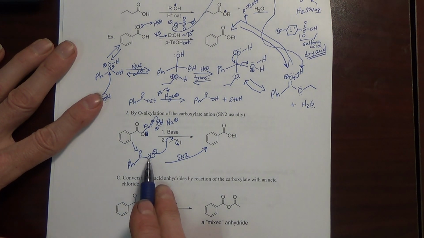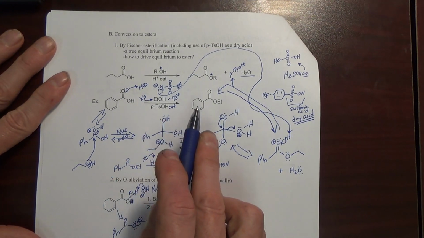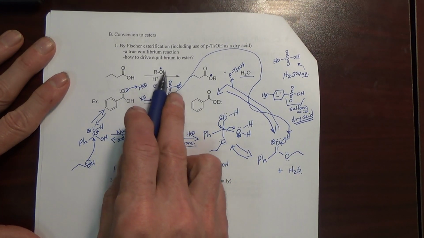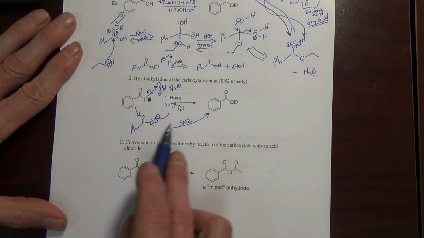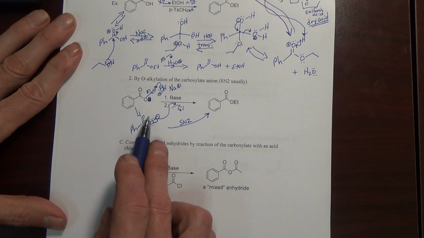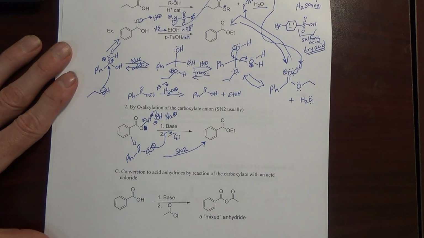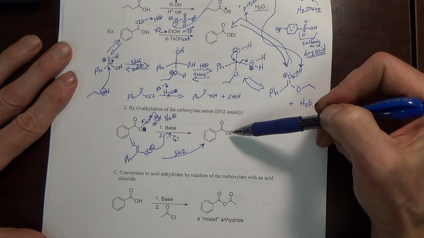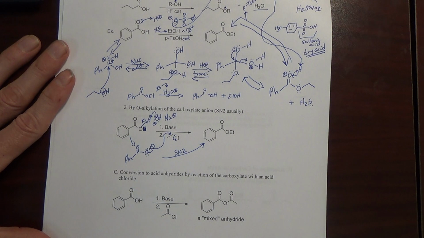Now in this case we are making the OR bond, where up here we did not ever make the OR bond. Up here we were doing carbonyl chemistry. The oxygen of the alcohol displaced ultimately water. Here we're not doing any chemistry at the carbonyl. We're deprotonating the carboxylic acid, making a strong or better nucleophile, and then just do a simple SN2 O-alkylation reaction. But we get the same product here. We get an ethyl ester by a different route.